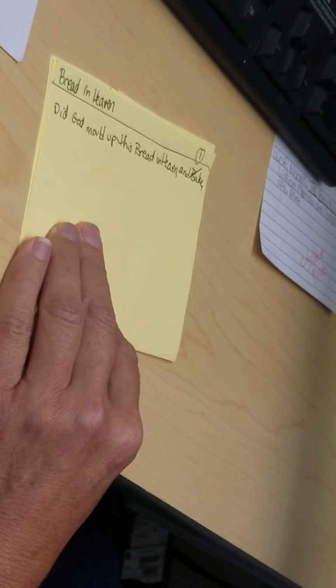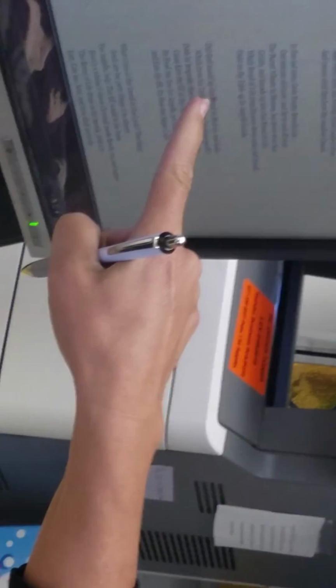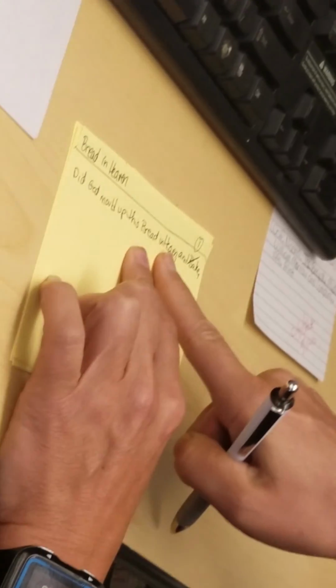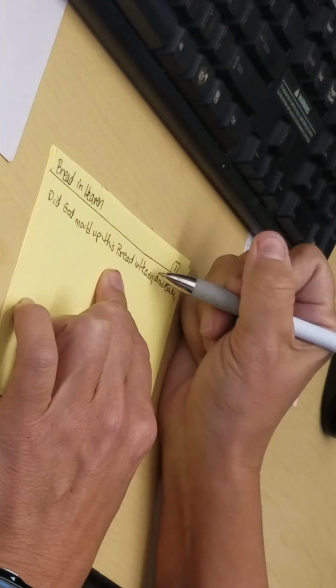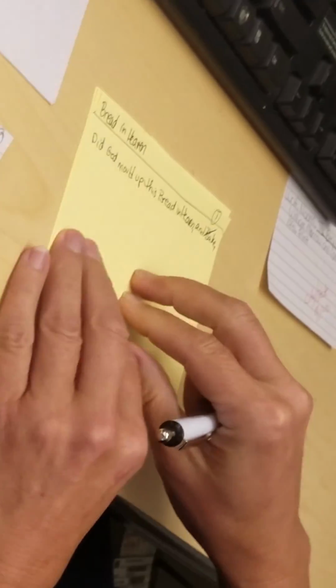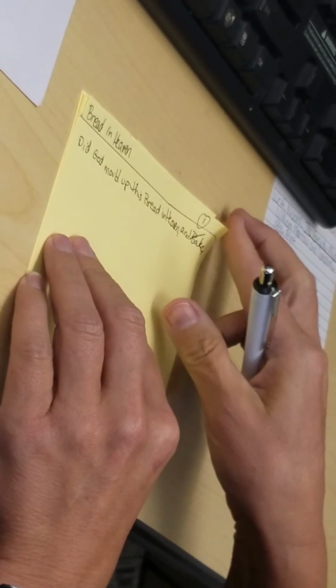I'm writing it exactly. So bread is capitalized, bread is capitalized. Heaven is capitalized, heaven is capitalized, right? Can't read my writing. All of this is going to go on the card. All of it, word for word on the card. Okay, so I'm not going to do that.